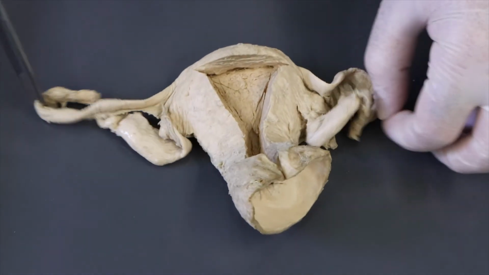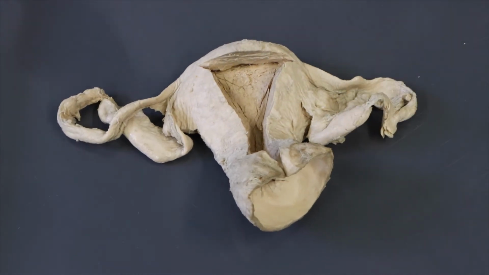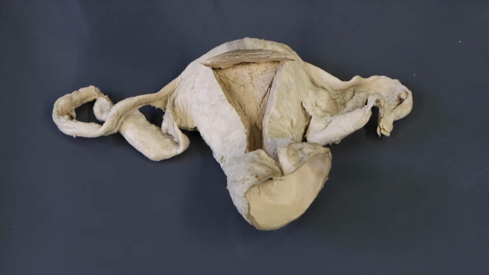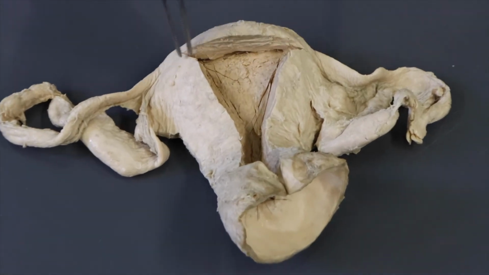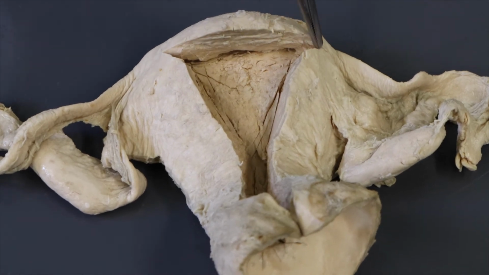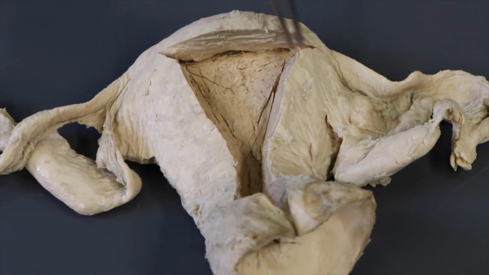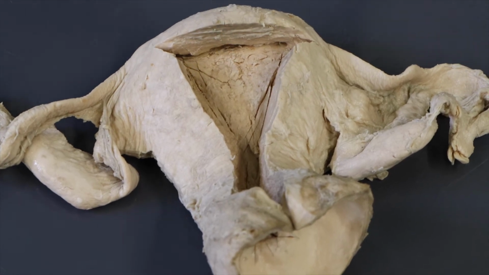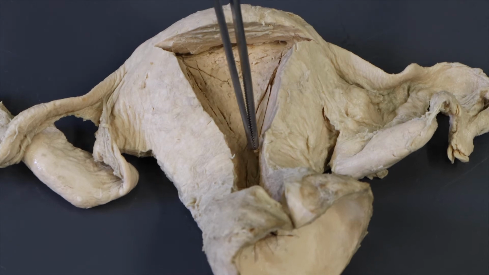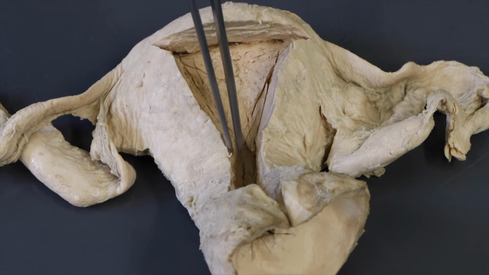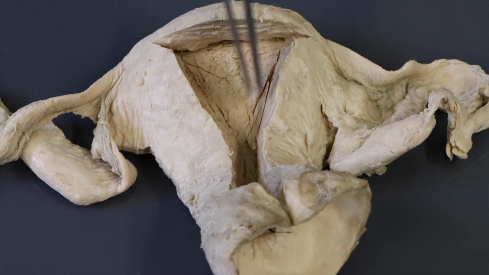What I wanted to show you, if I turn it and open the cavity of the uterus, you can see the cavity of the uterus has a triangular shape. The base is located at the fundus, and the corners are in the horn or cornua of the uterus here. Anteroposteriorly it becomes wide, and as we go toward the isthmus, it becomes narrow. So here is the uterine cavity.